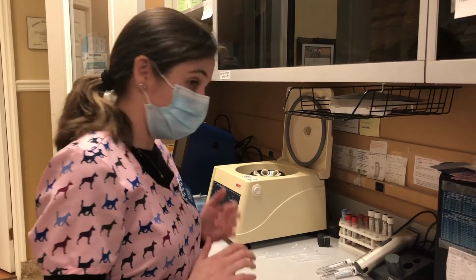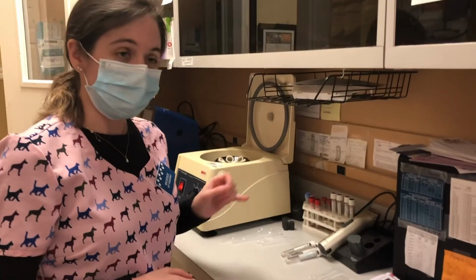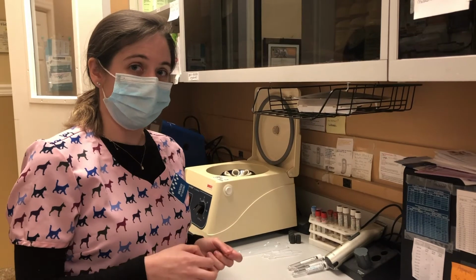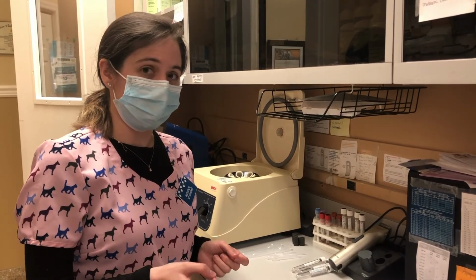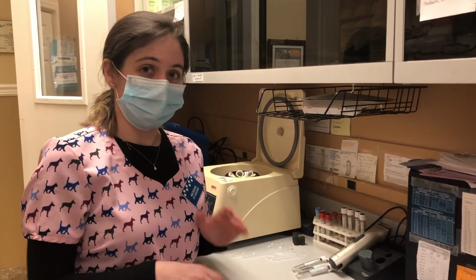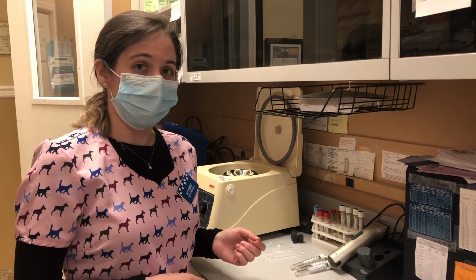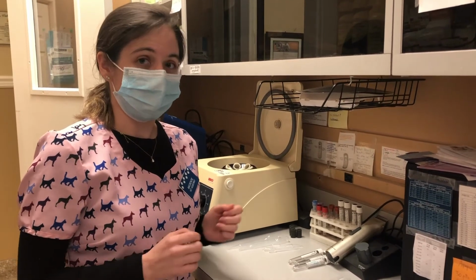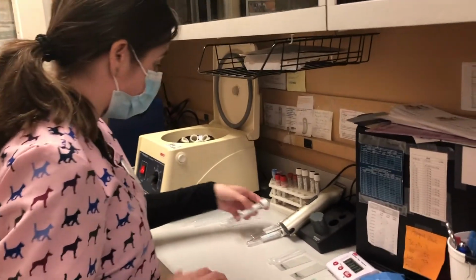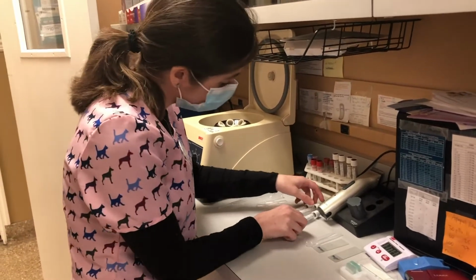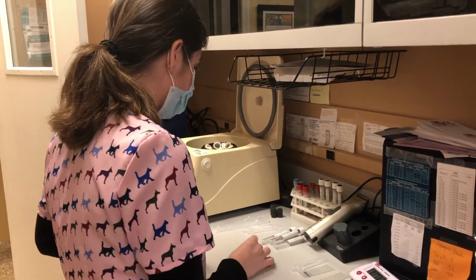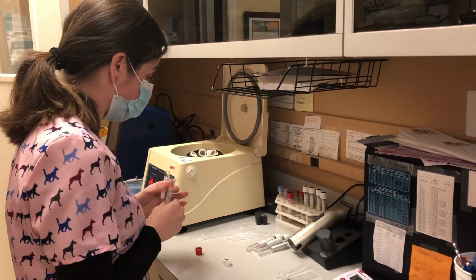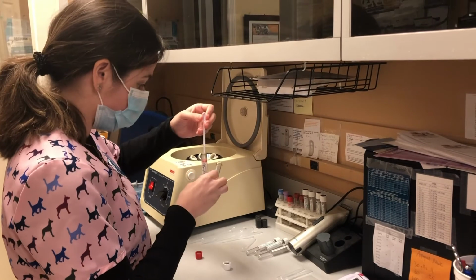So I'm going to take 2 drops of my recipient serum and 2 drops of my donor cell suspension, and that's going to be my major. Then 2 drops of my donor serum and 2 drops of my recipient cell suspension, and that's going to be my minor. So I have new tubes. I have my major, and I'm going to take 2 drops of my recipient serum and put that in there.